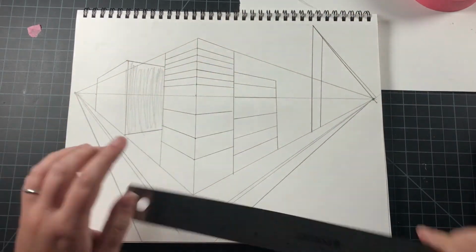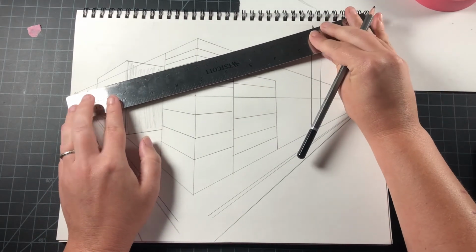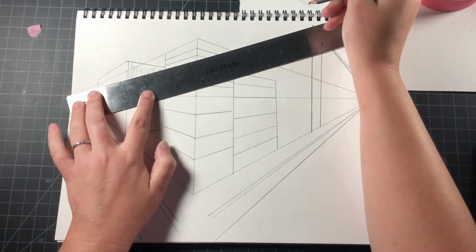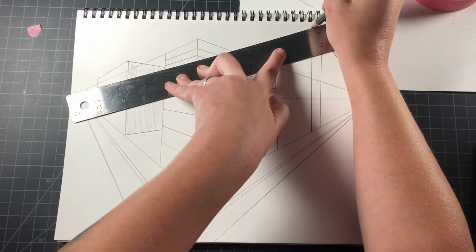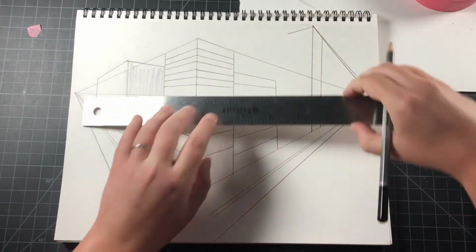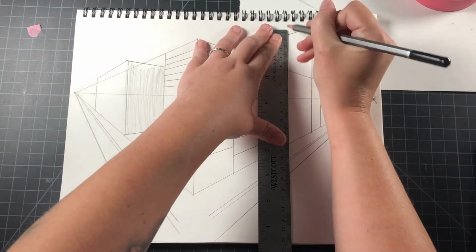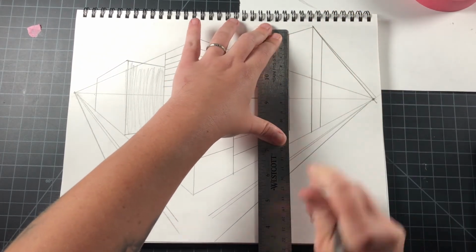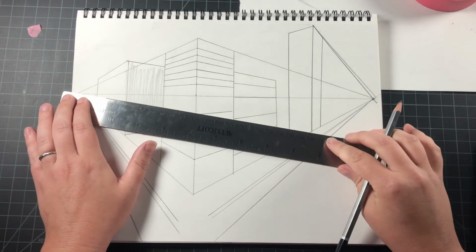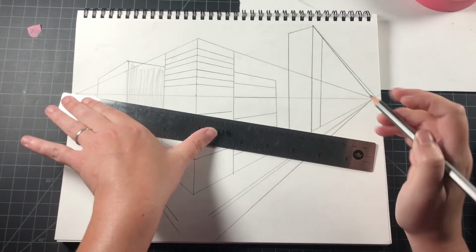Okay, now this is gonna come back here. But I only want the building to be that deep. Where does that go? Oh, it's pretty good.